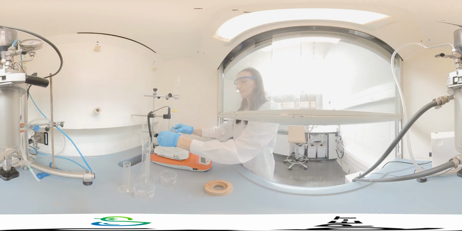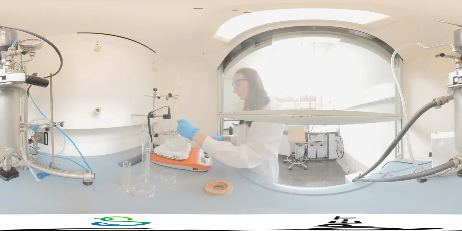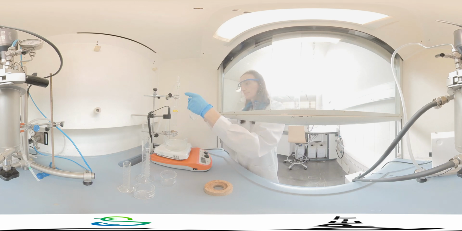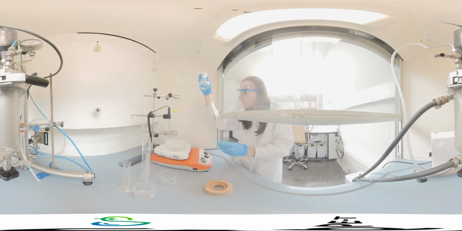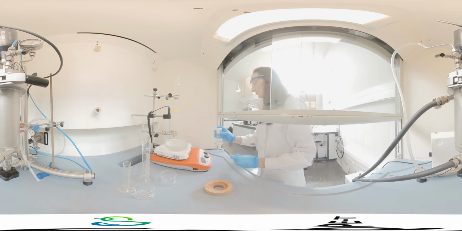Once the reaction is finished, 2-chloroethanol is extracted from the aqueous phase and purified by distillation to remove volatile compounds. After characterization by gas chromatography, the product is ready to use in the next step.